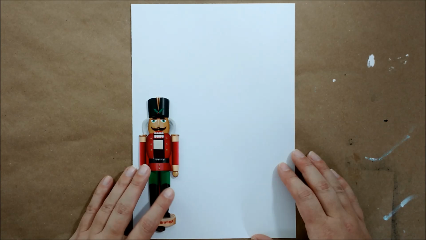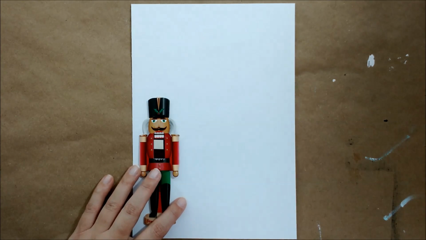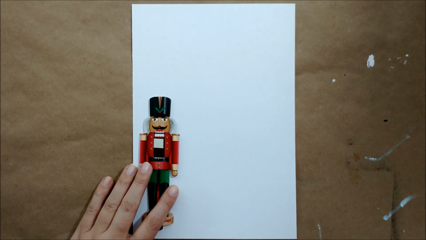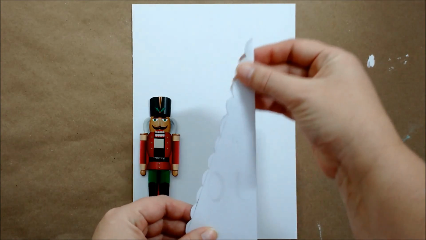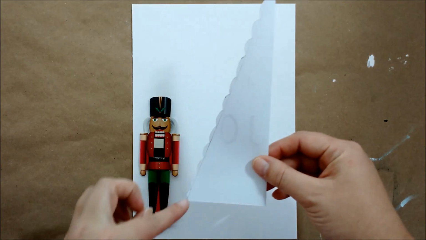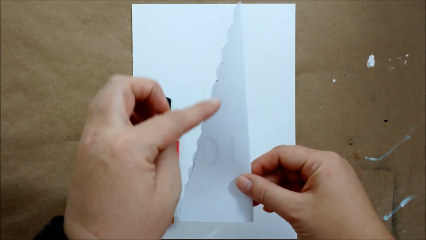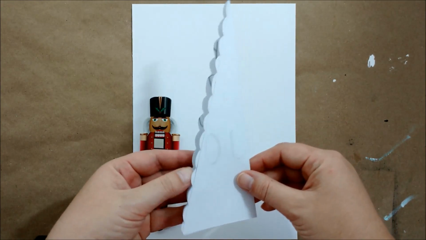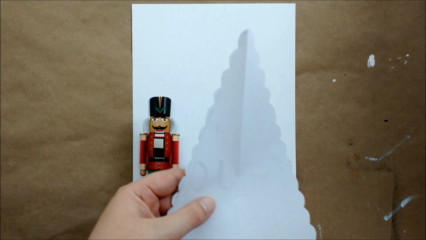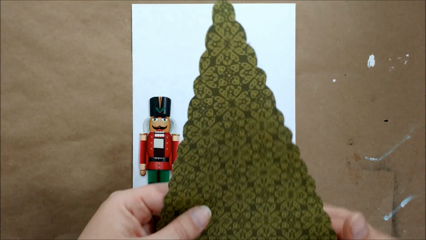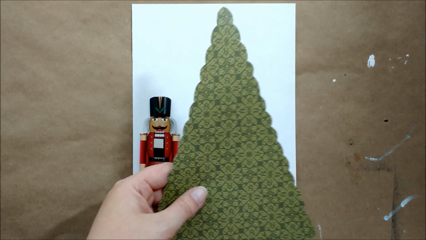So I did a little bit of prep work already for this one. I took a piece of paper that was about the height of the tree I wanted. I folded it in half. I drew a triangle. Then I just kind of scalloped the sides. It's not the most perfect, but this gave me a template, and I put it on some green pattern paper, so I have a tree.